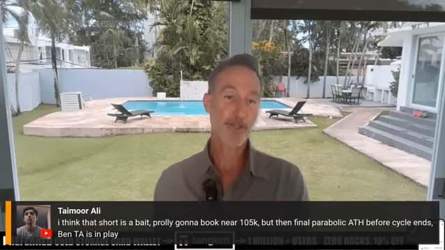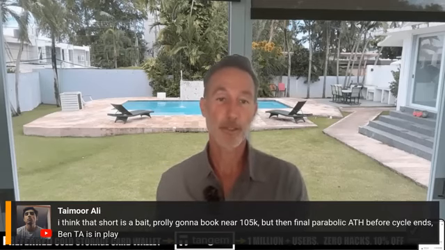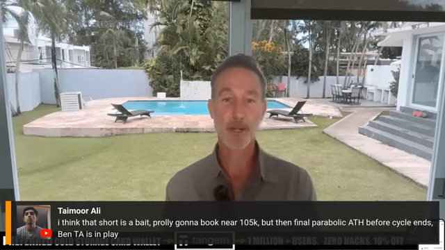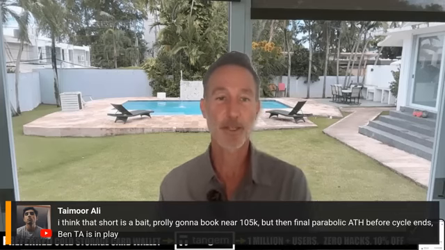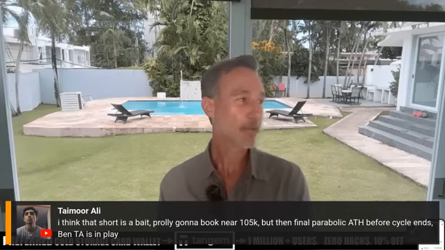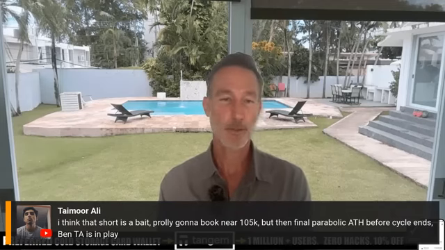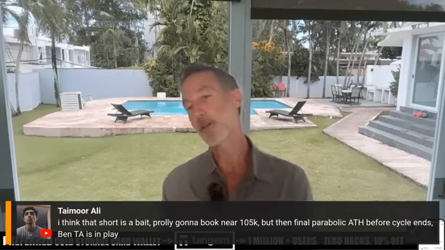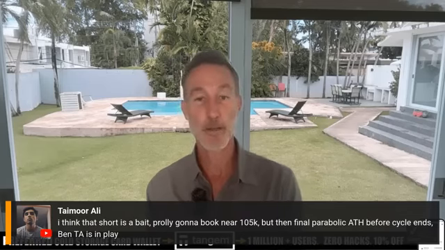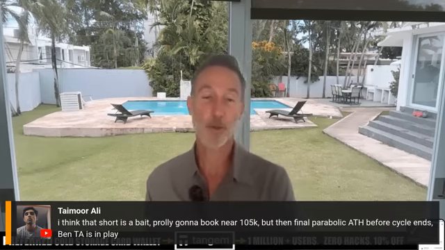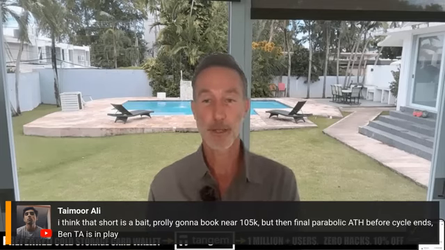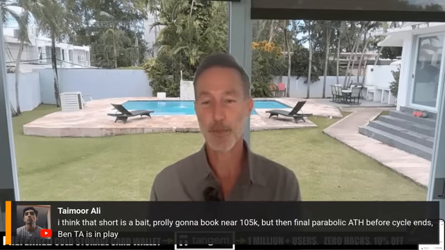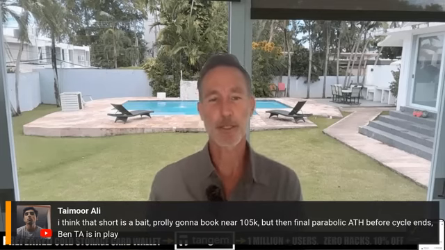Tamura's got a good point. I think that short is a bait. Probably going to book near 105K, but then price goes parabolic to an all-time high before the cycle ends. Ben T is in play. So maybe somebody put that in just to move something else. Maybe he went long someplace on another side, had a whole new account, a whole new wallet, and then wants to see what can happen.